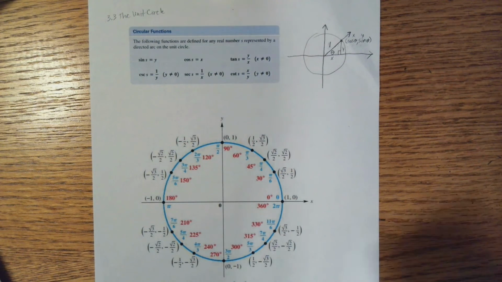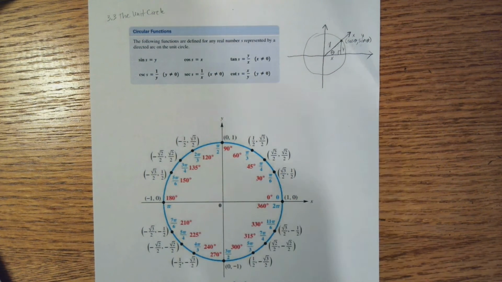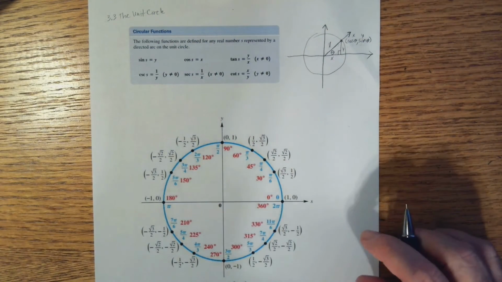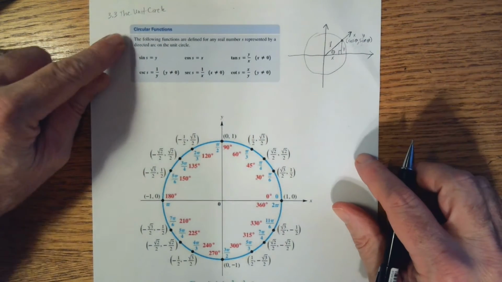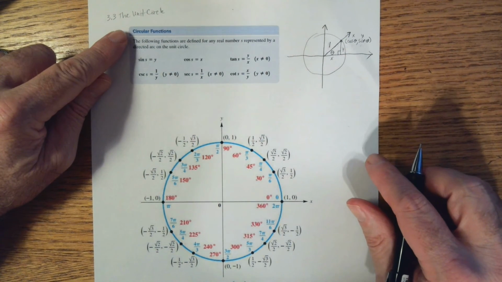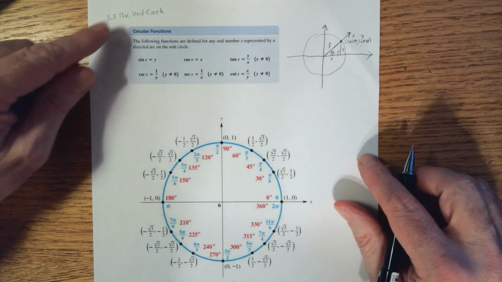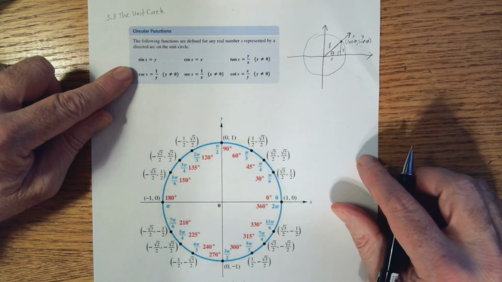Alright, in this video I'll be focusing on the unit circle, especially when you get to chapter 6 and you're solving trigonometric equations. The unit circle is very valuable when you're trying to find solutions. And so let's go ahead and talk about that. First of all, we talk about this in terms of circular functions, which really are trigonometric functions, and that's the 6 functions we've been working with.